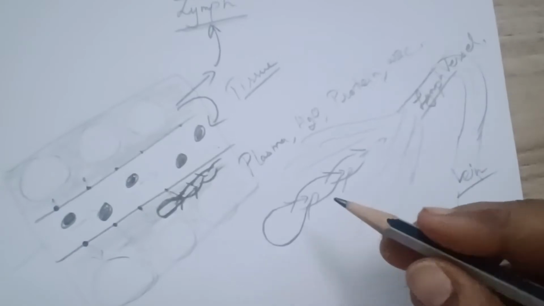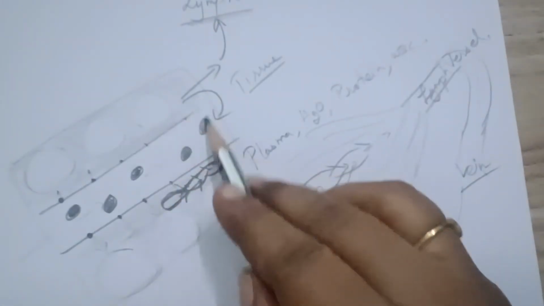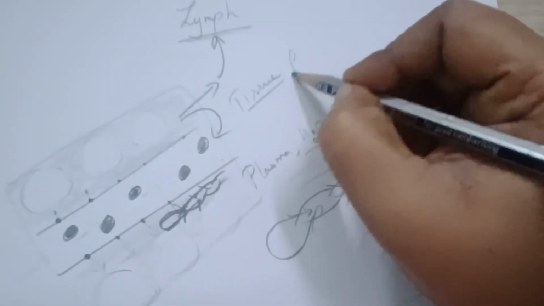Okay, it is connected to the vein. From the vein, it is taken back to the heart and then to the blood. Okay, clear on this? Okay, this is your lymph. Lymph is nothing but, since it is present on the tissue, it is called tissue fluid. It can be said like that.